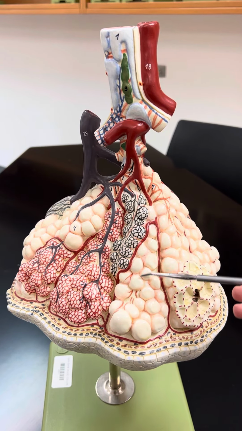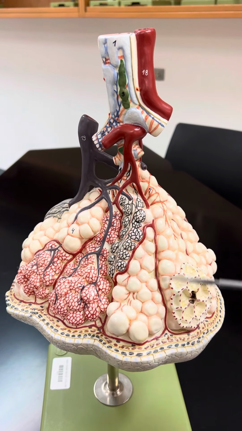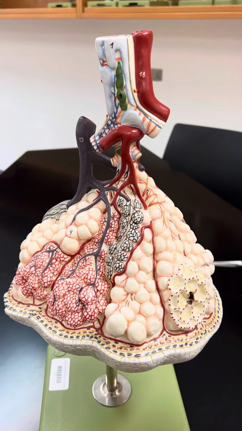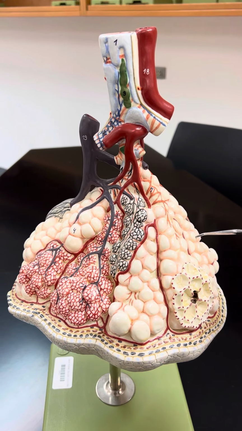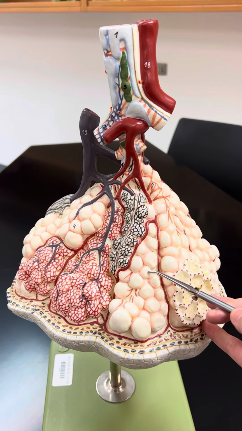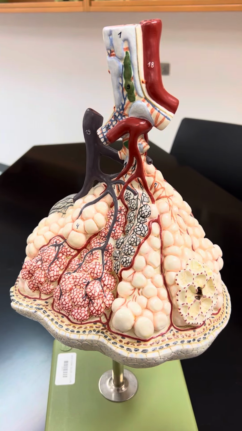So there's a piece of tape going across here asking to identify this entire structure. That would be an alveolar sac. There's a couple of those bunches. But if it's pointing to one specific one, that's going to be an alveolus.